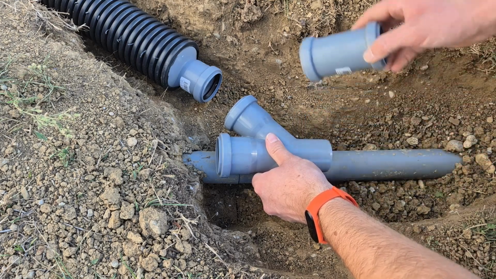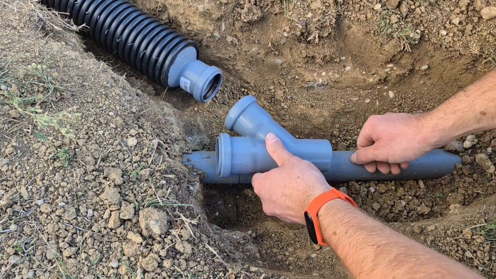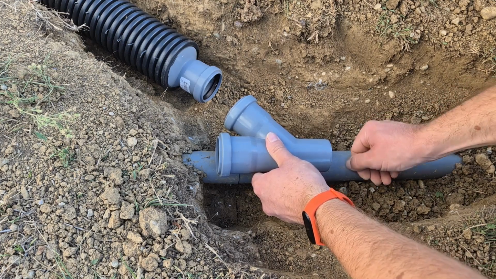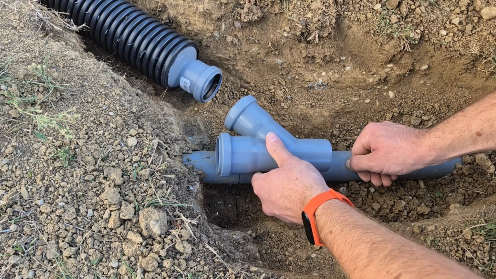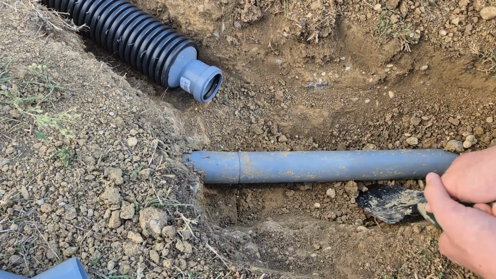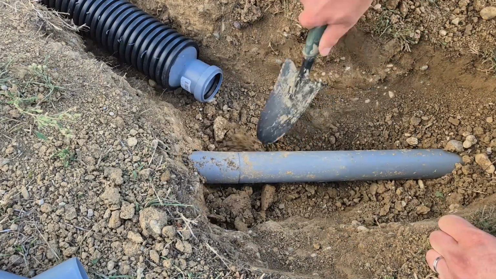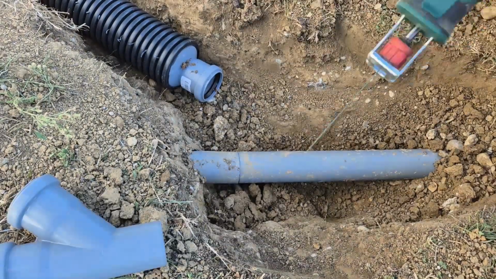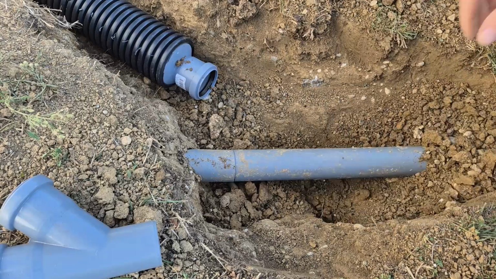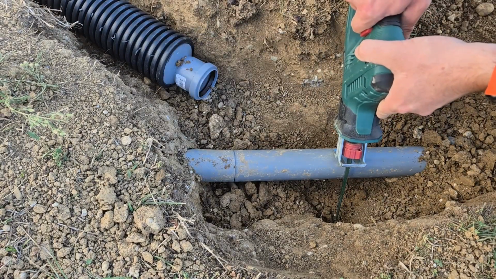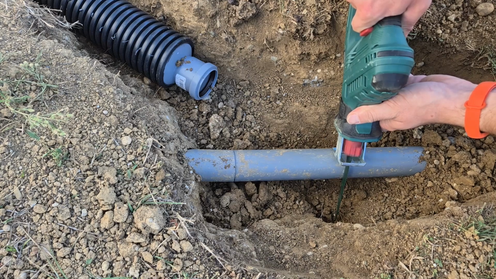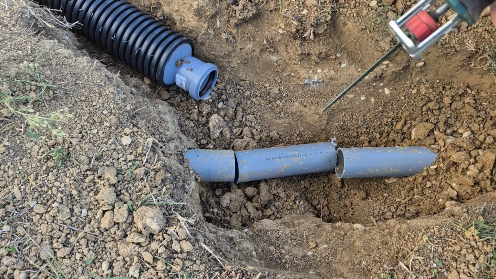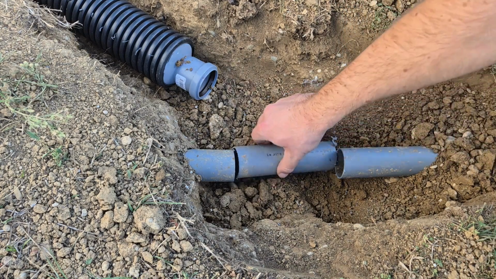Okay, so let's do it. Maybe this is that much, maybe around here. There. Okay, let's see. Let's move this ground. And there we go.